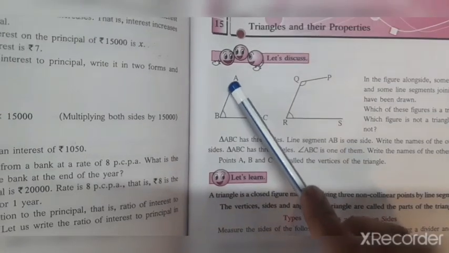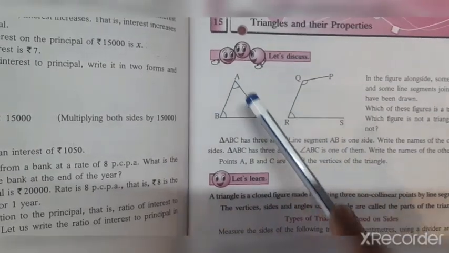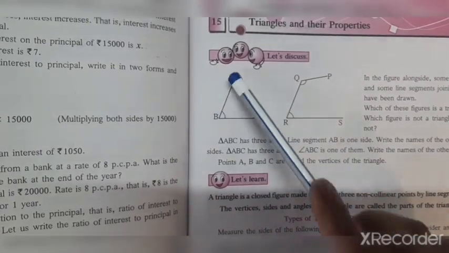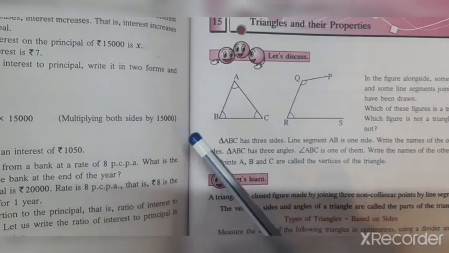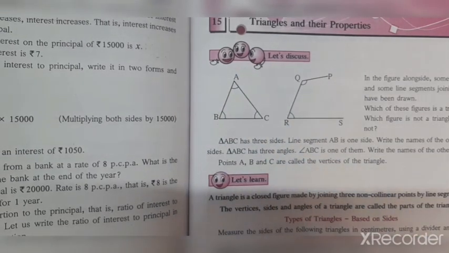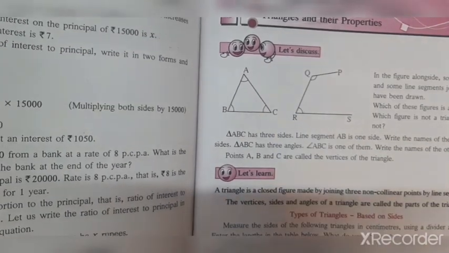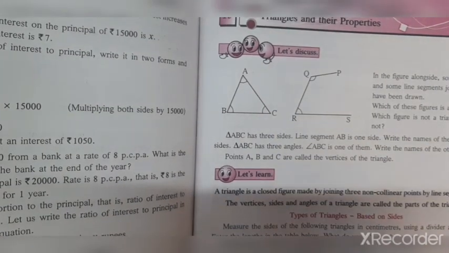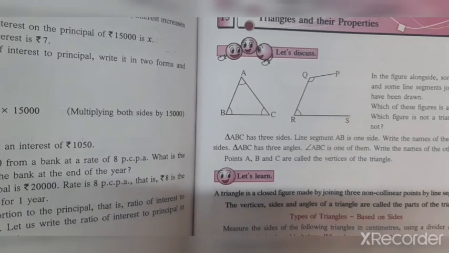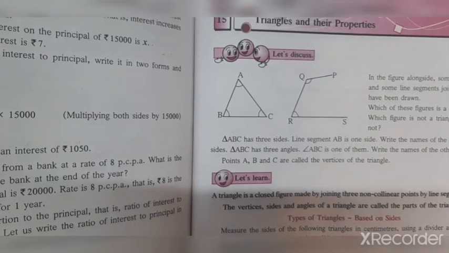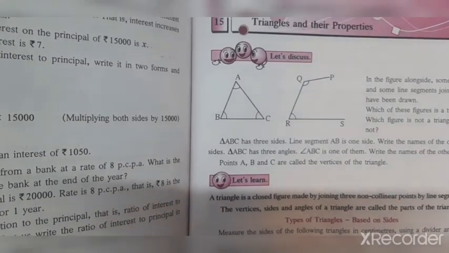Now, these are the line segments, that is AB, BC and AC. So these line segments are joining these three non-collinear points, which forms a closed figure and it gives the shape of a triangle. Now let's study further the different types of triangles.